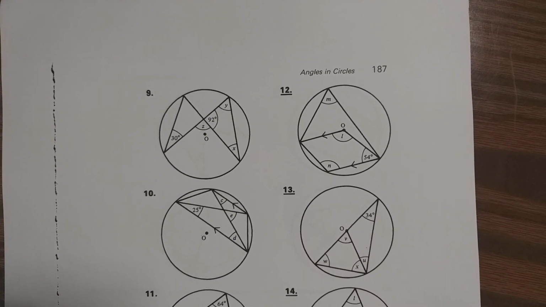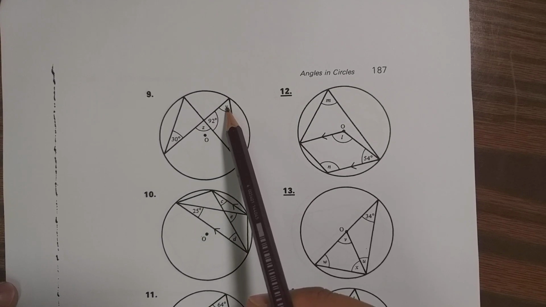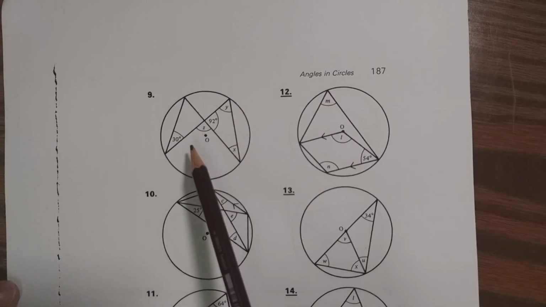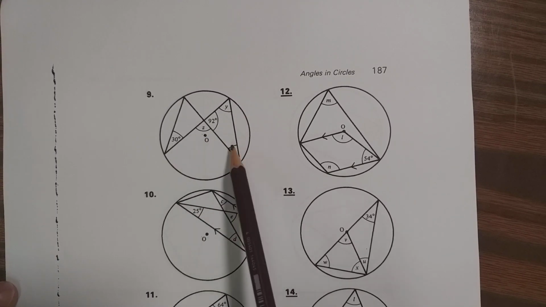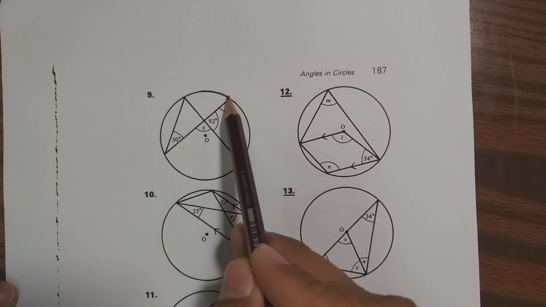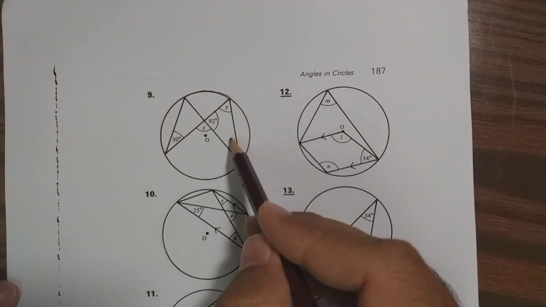Question number 9 from STP Mathematics 3A. In this question, we need to find y, z, and x. But if you observe, these two angles stand on the same arc, so it means they are equal. So x equals 30.